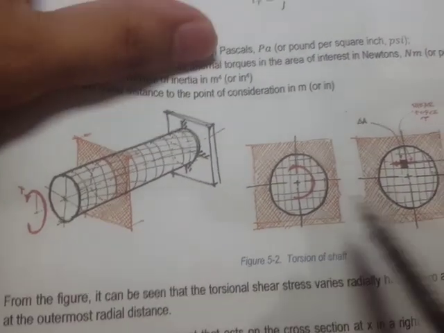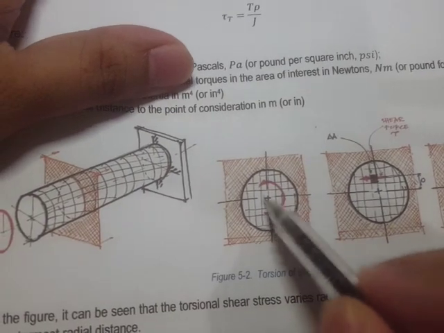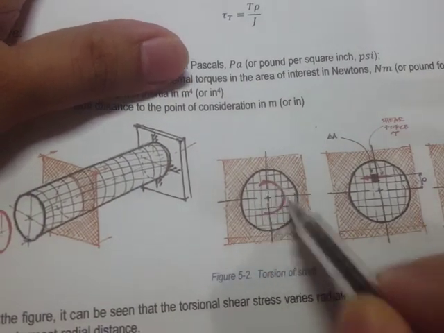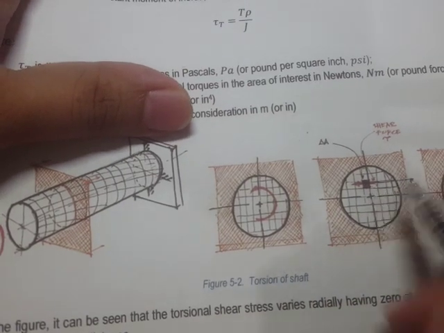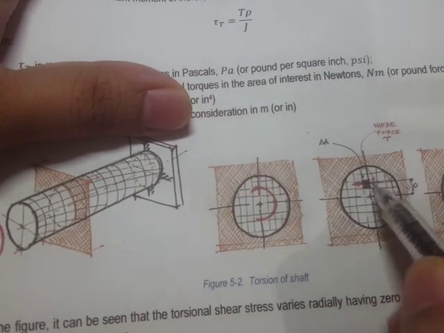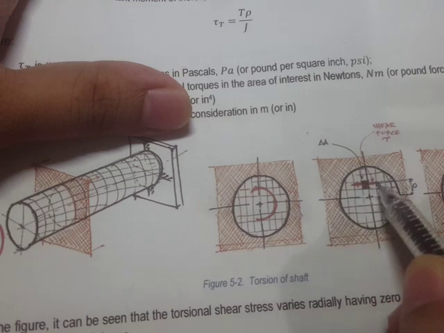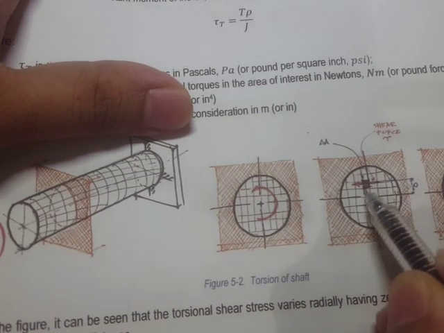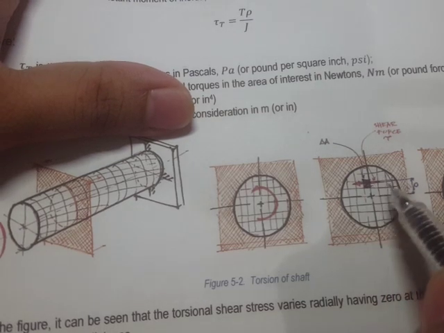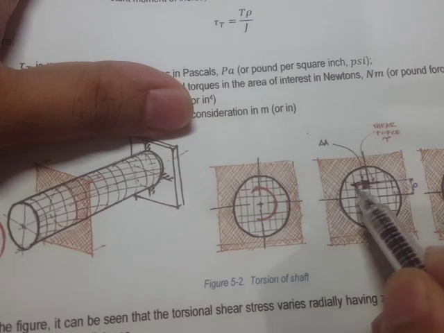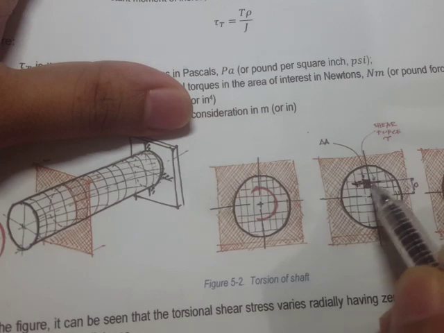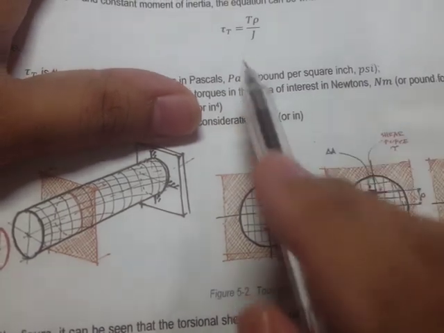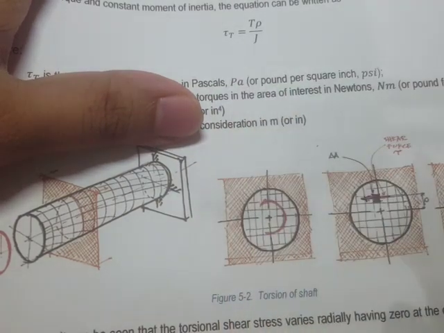If this is the torque or the internal force, then at an infinitesimal area, there's going to be a shear force acting on it, right? That's the reason why we call this a torsional shear.